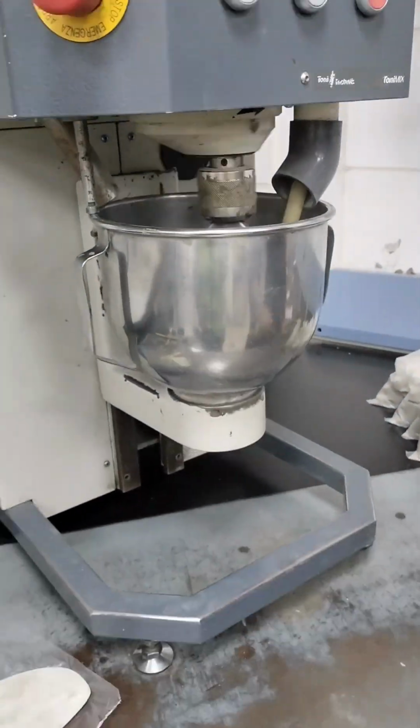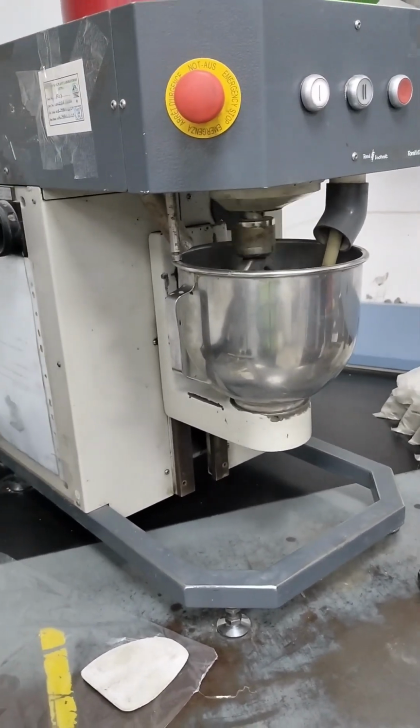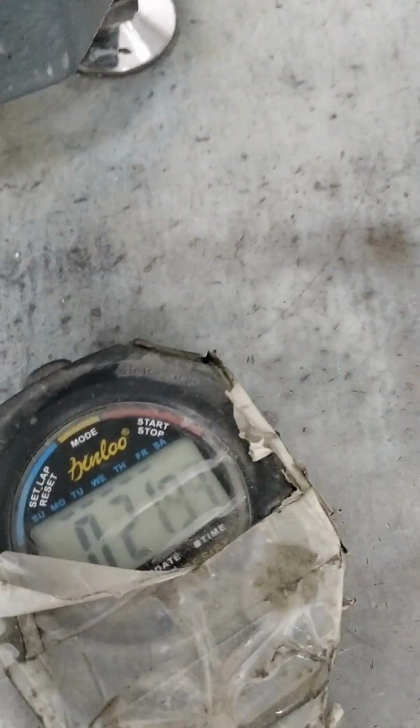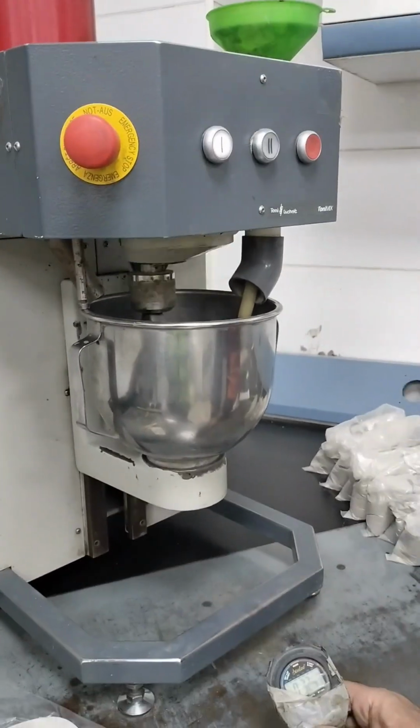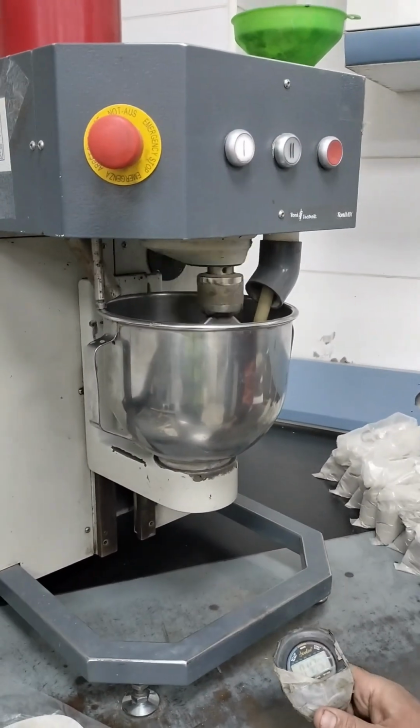Immediately start the mixer at low speed while starting the timing of the mixing stages. In addition, record the time to the nearest minute as 0 time.